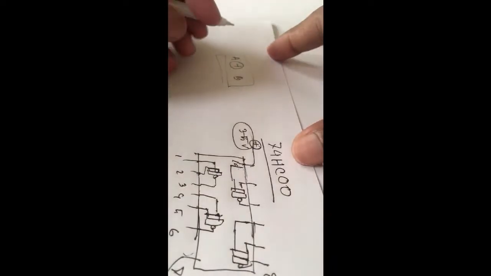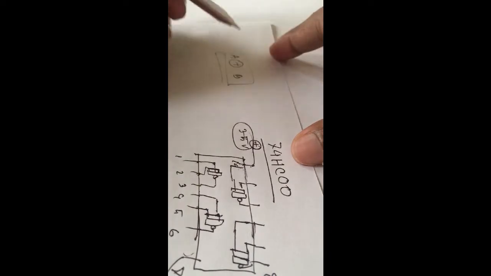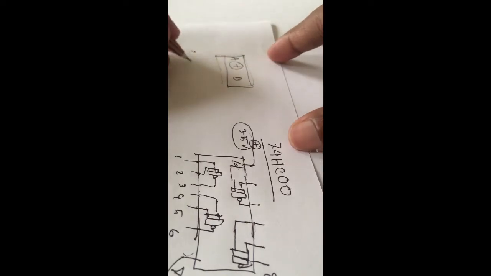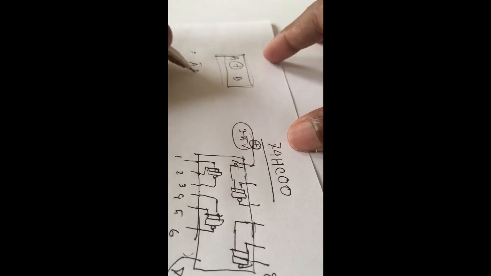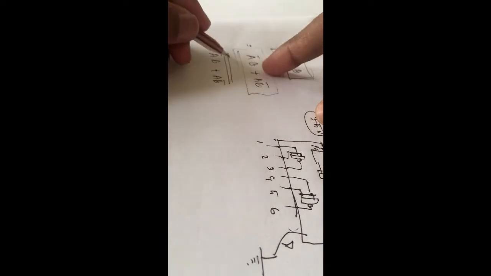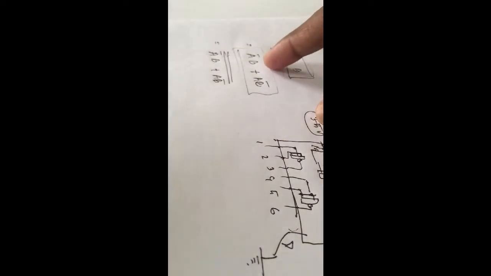Now A XOR B. What is the main calculation? If we put A XOR B, two inputs, we get A naught B plus A B naught. This is a normal XOR operation. If we put a double naught over it, the two nots cancel each other, so it becomes the previous calculation, A naught B plus A B naught.